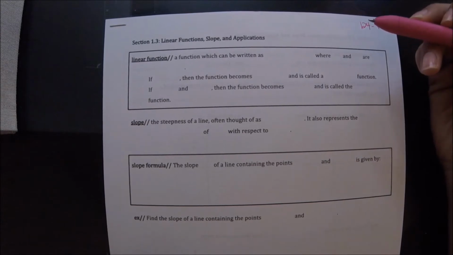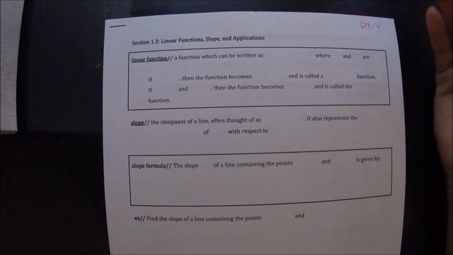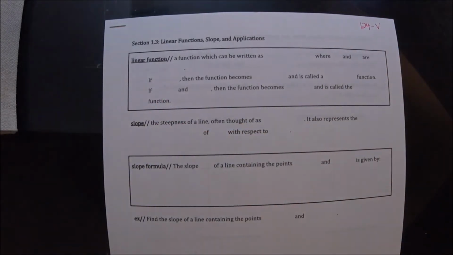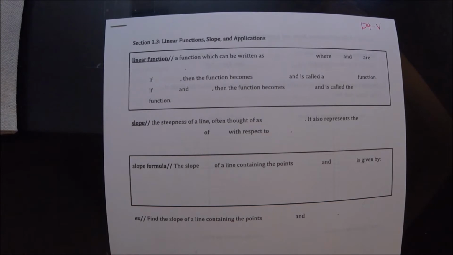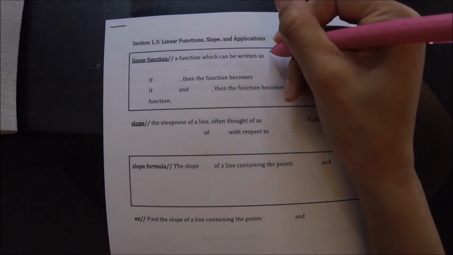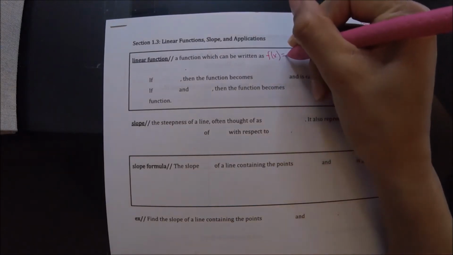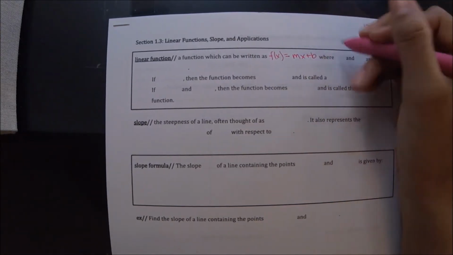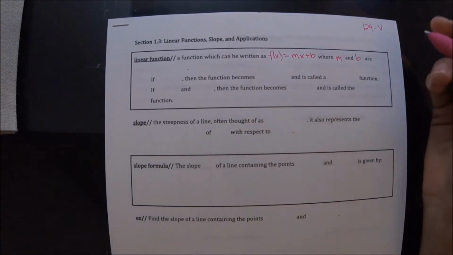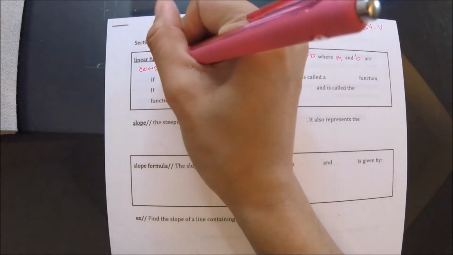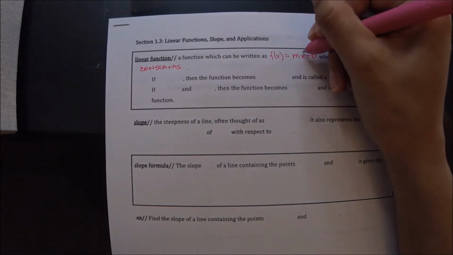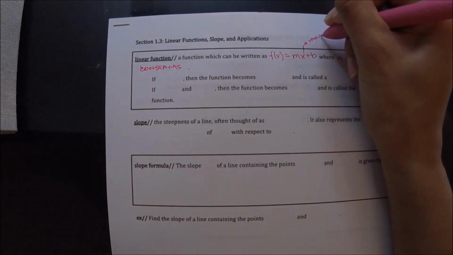So we're going to talk about the linear function first, and we've talked about functions in a previous section. This is a specific type of function that when you graph it, it creates a line. So this is a function that can be written as f of x equals mx plus b, where m and b are constants. So that's saying m and b are fixed numbers, and then x is the variable.